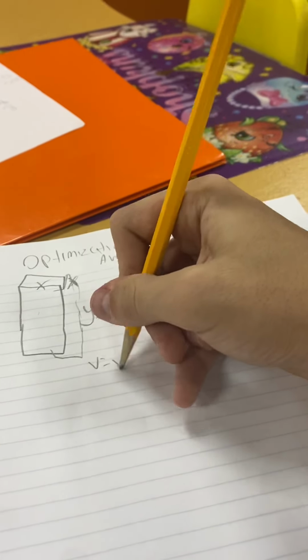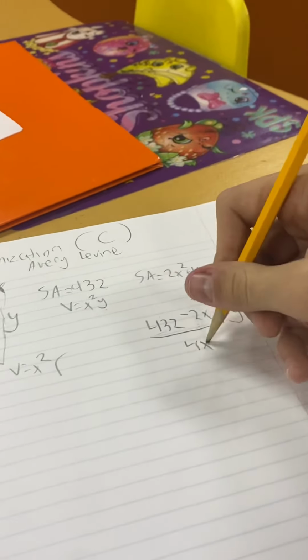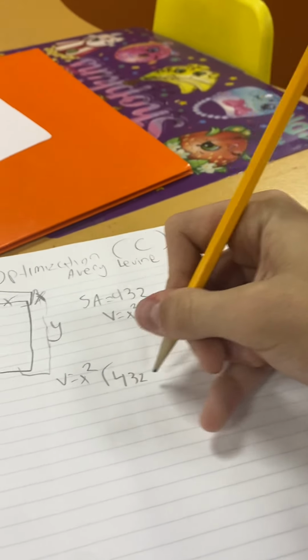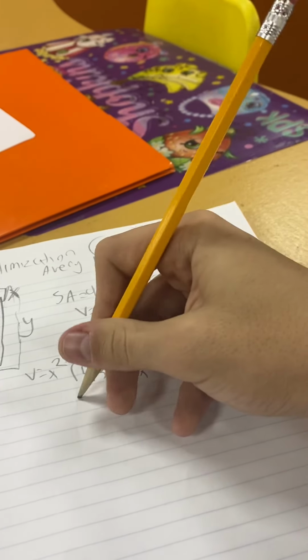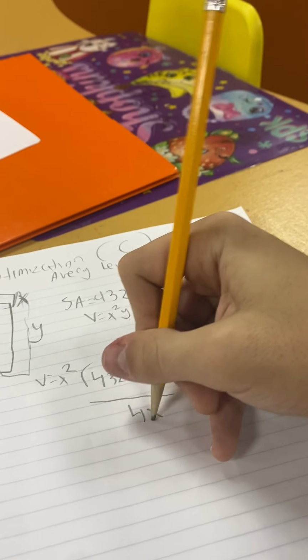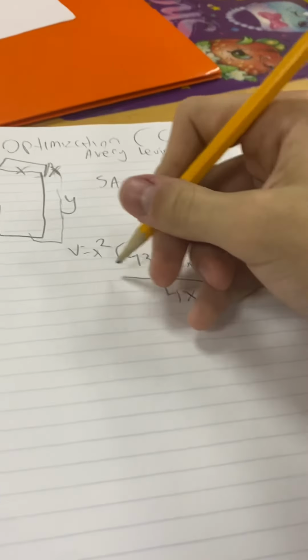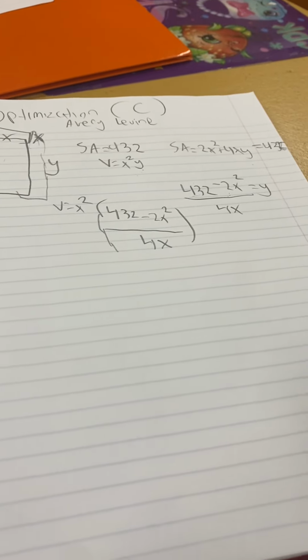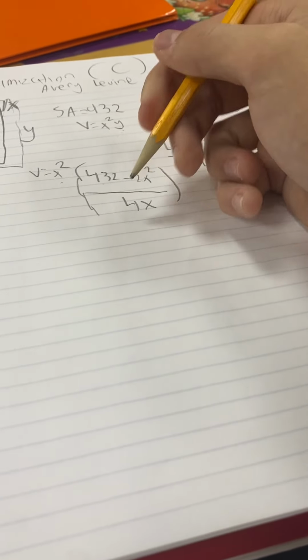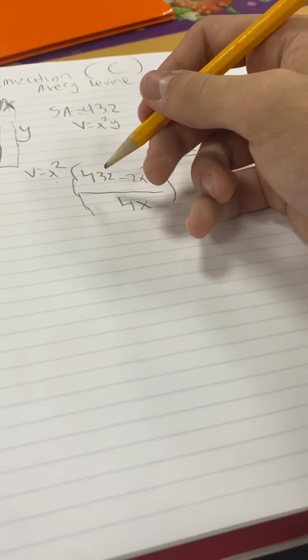So you get volume equals x squared times this, 432 minus 2x squared over 4x. So now that we have all of this, we can simplify. First we're going to distribute the x squared to 432 and then negative 2x squared. So you get 432x squared minus 2x to the fourth.